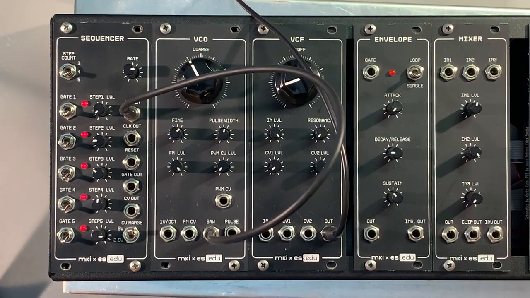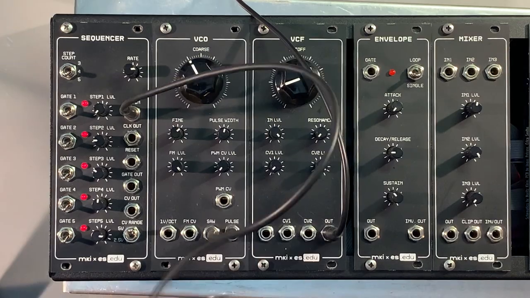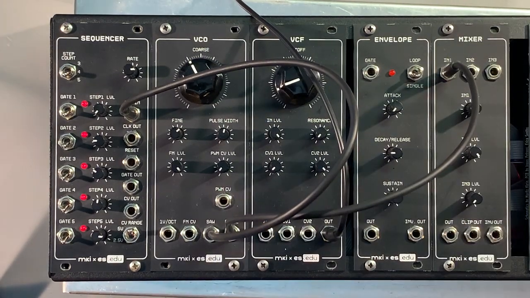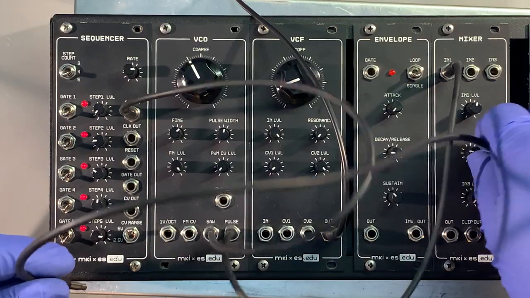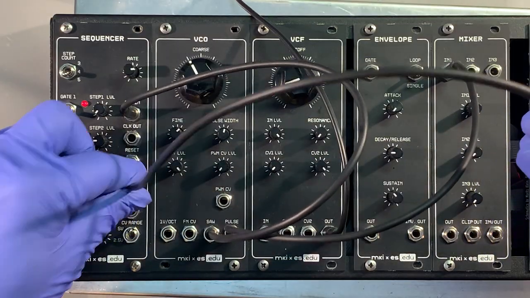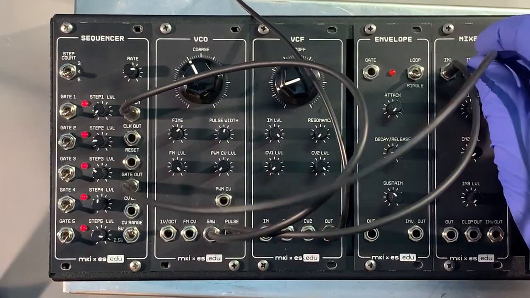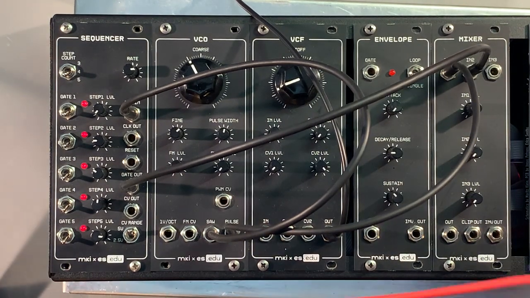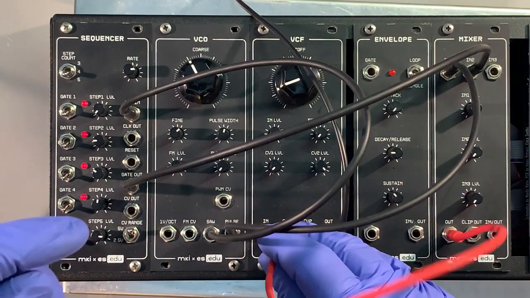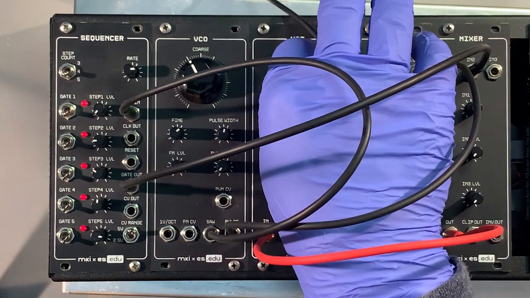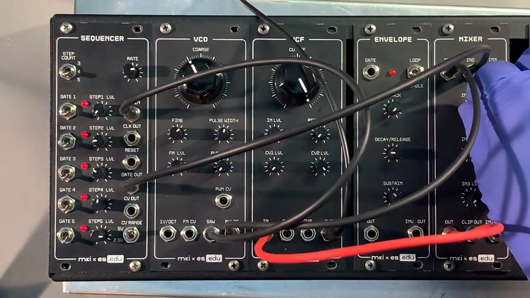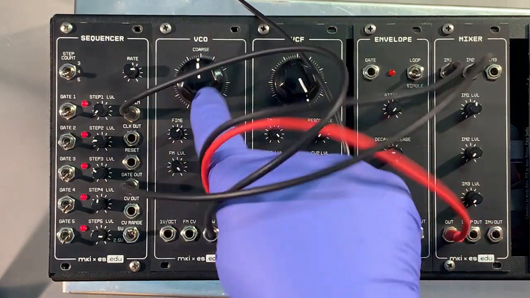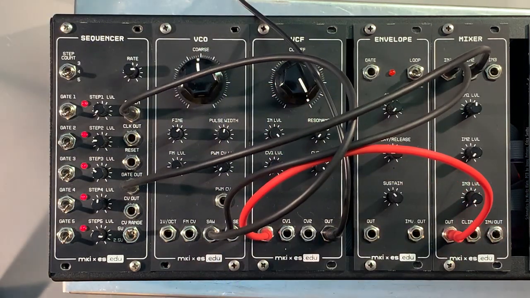and we can listen to our original pulse output by plugging it into the first channel of our mixer. And we are going to listen to the gate outputs in the second channel of our mixer. And I will take the mixer out, it's going to go into the filter like this. So all we're listening to right now is the original pitch of the oscillator.